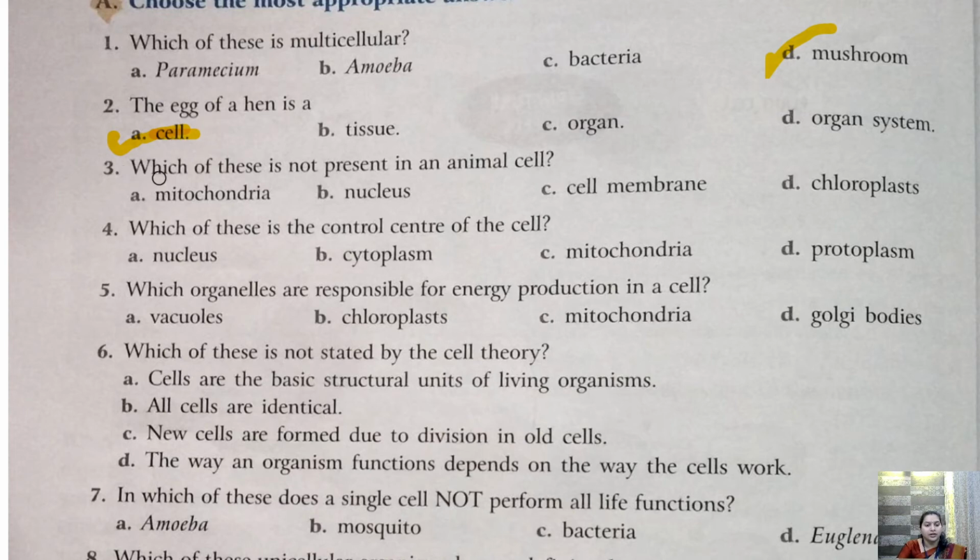So third, which of these is not present in an animal cell? Mitochondria is present in both. Nucleus present in both. Cell membrane present in both, but chloroplast is only present in plant cell and it is absent in animals.